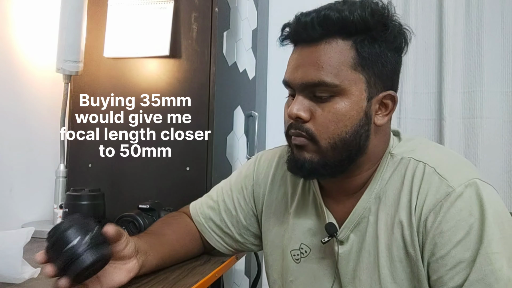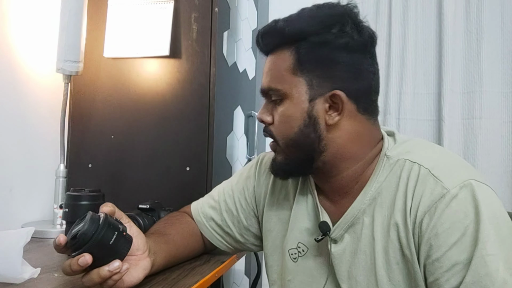It is good, quality looks okayish, as good as my kit lens. It's a little wobbly, I don't know if you can see, a little wobbly, and its autofocus system sucks, literally.